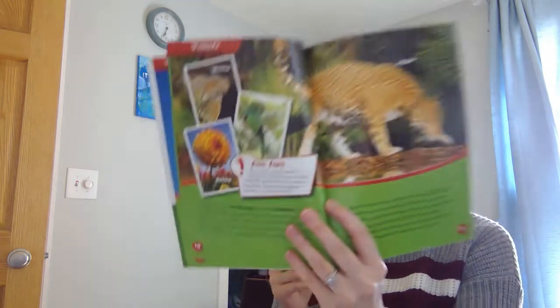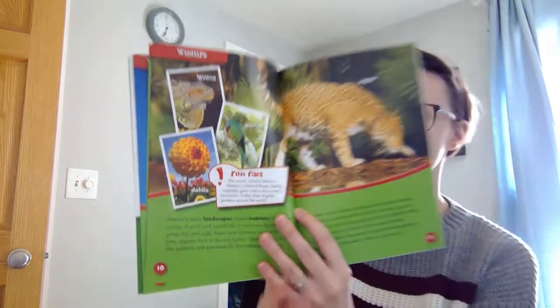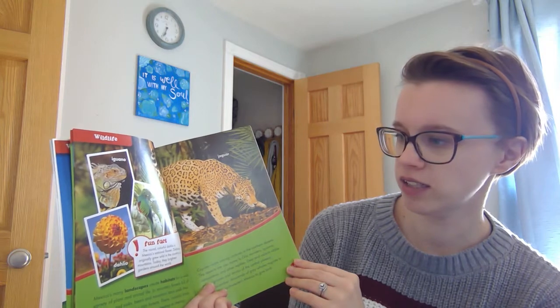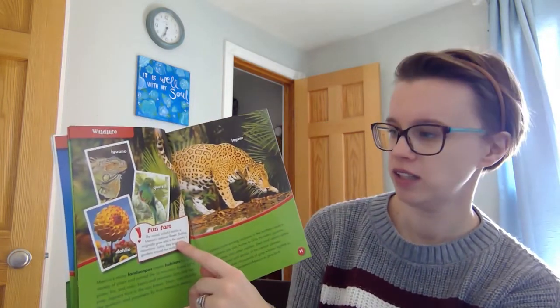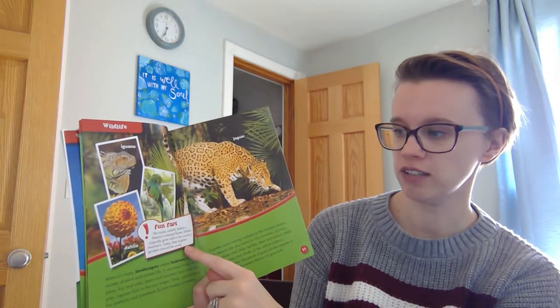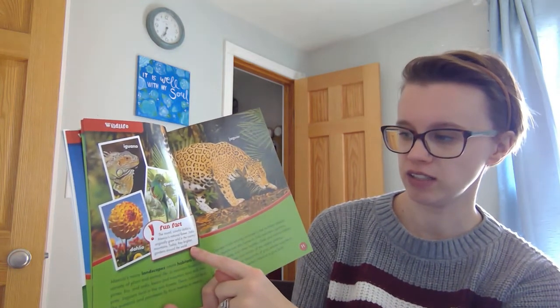All right, our next section, wildlife. Nice picture of some of the animals there that you might recognize. We got an iguana, a quetzal, a dahlia flower, and a jaguar. Fun fact, the round, colorful dahlia is Mexico's national flower. Dahlias originally grew wild in the country's mountains. Today, they brighten gardens around the world.